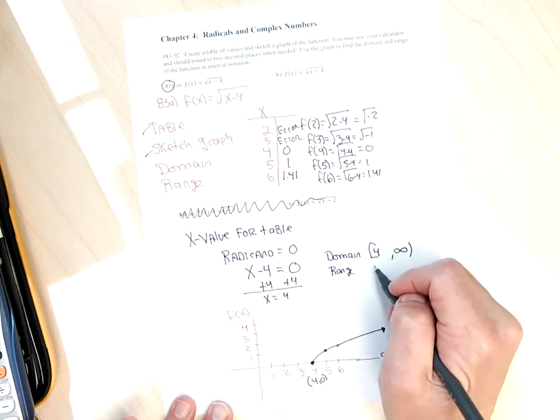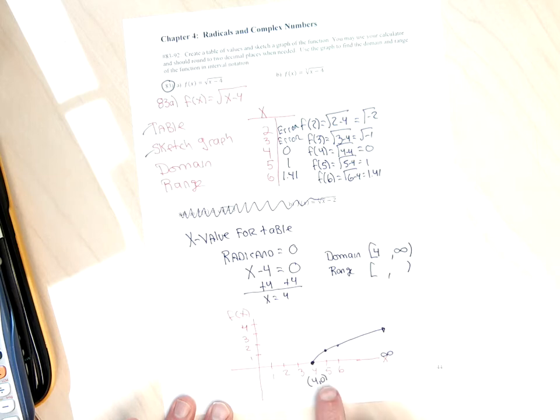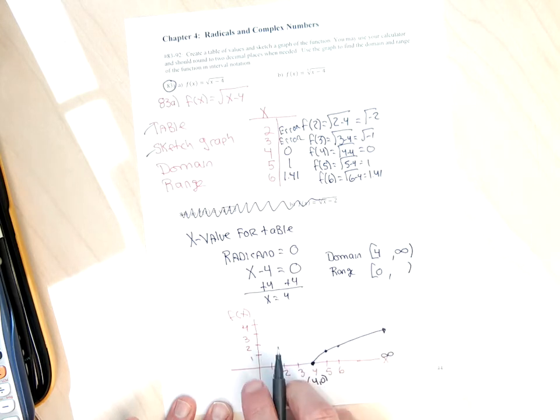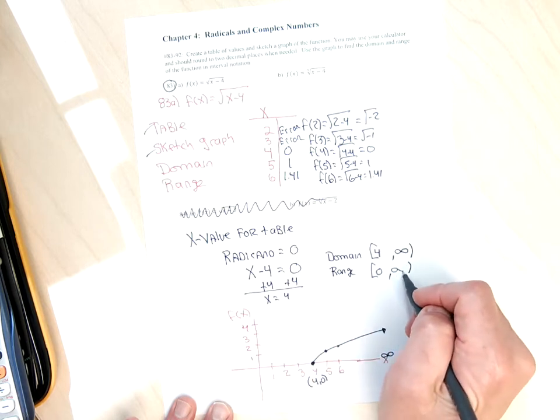And for all our square root graphs, it's going to be square bracket, comma, round bracket. And the point at the bottom of the graph, its y-coordinate is 0. And this graph will eventually make its way up to the top. There is no top of this graph. The graph goes to the top of the y-axis, and it's going to be infinity.